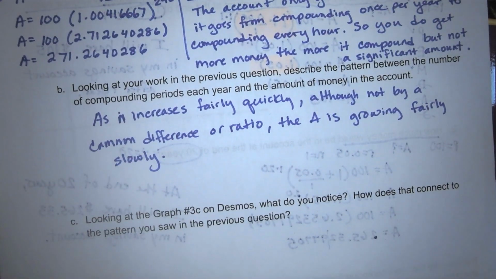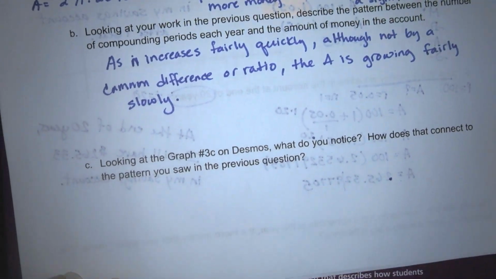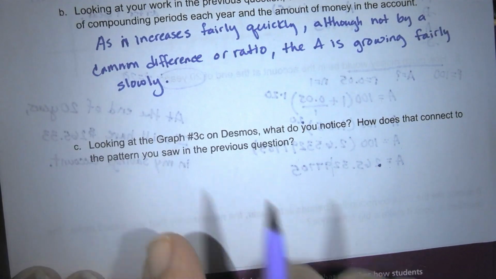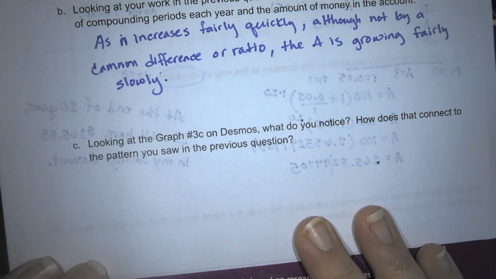And so how can we say what we saw? We notice that the graph shows that as the n increases, the amount also increases, right? Because we saw it going up and over at the same time, so we know that they're both increasing.